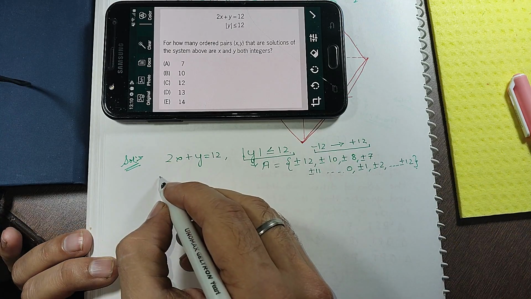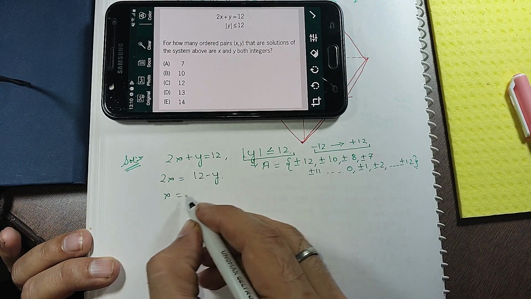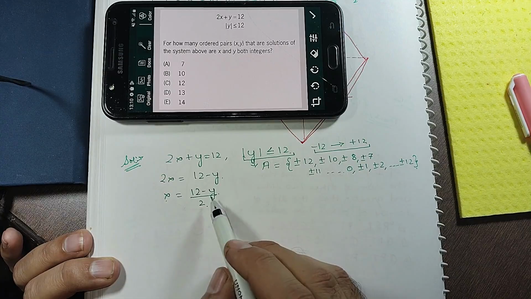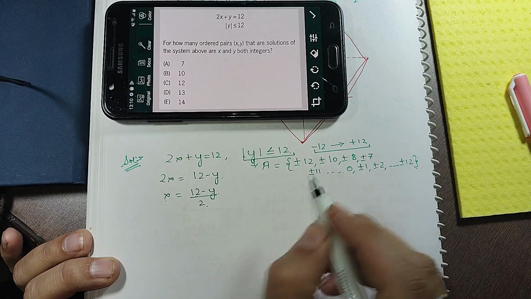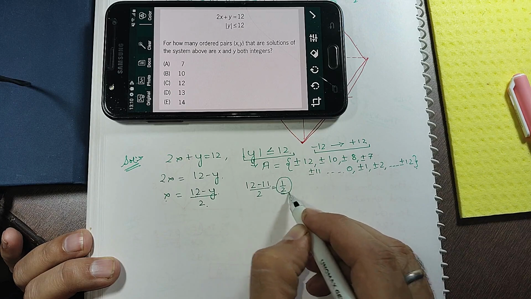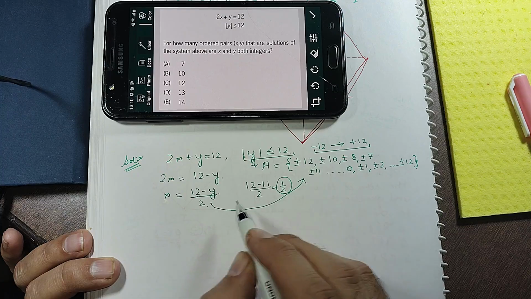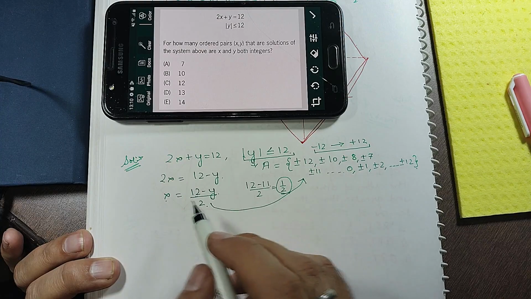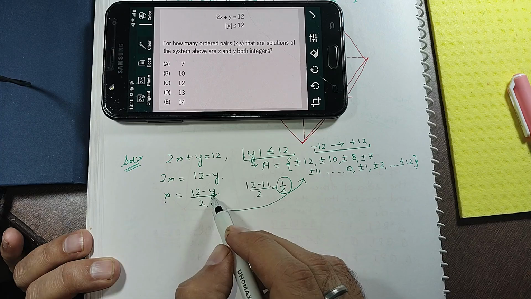Now here we have been given 2x plus y equal to 12, or I can write 2x equal to 12 minus y, and x can be written as (12 minus y) upon 2, right? Now for x to be an integer, let us suppose we take the value 11. So 12 minus 11 divided by 2 will be 1 by 2, and this is not an integer. So what we conclude is that the values of y can only be even integers, making x an integer. So the condition for x to be an integer is that y should always be an even integer.